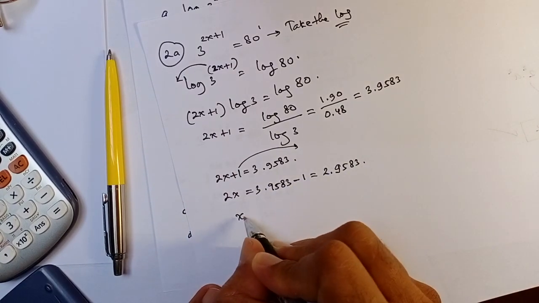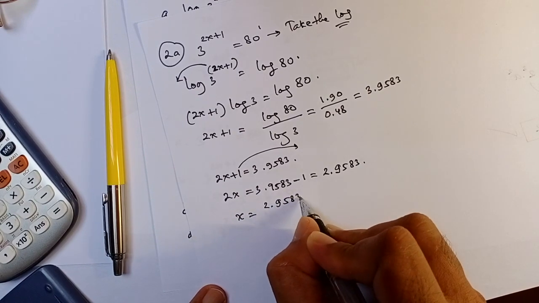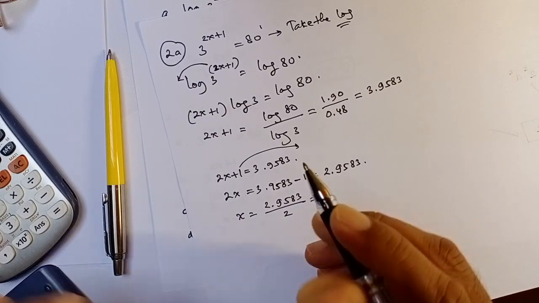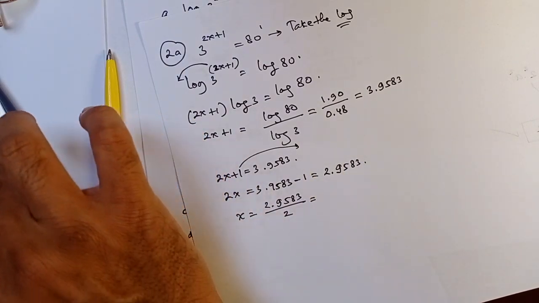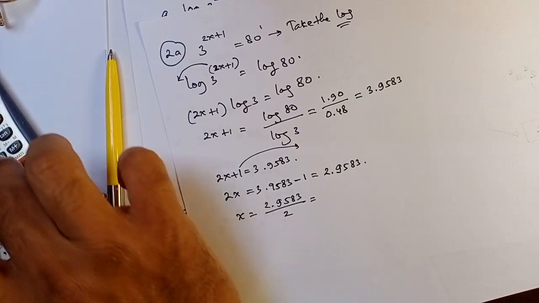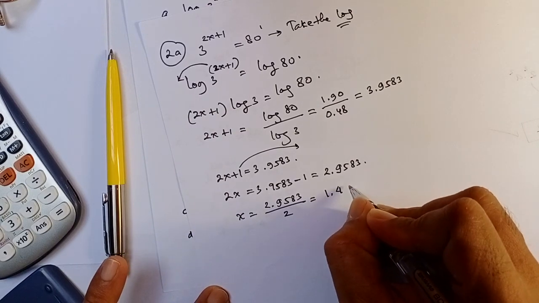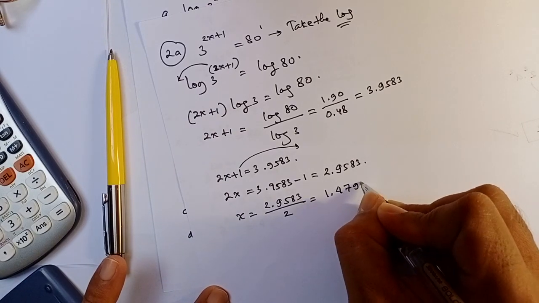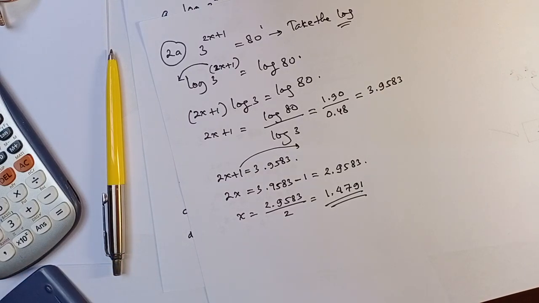This is 2.9583. So x equal to 2.9583 divided by 2. So we have answer 1.4791. This is the value of x. This is the answer for question number 2, part A.